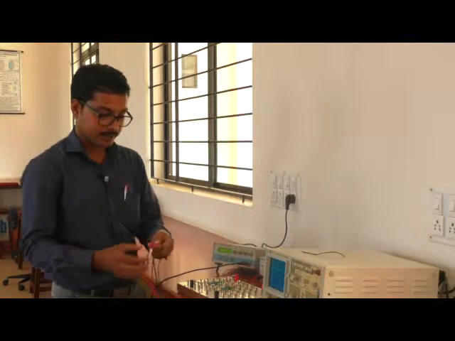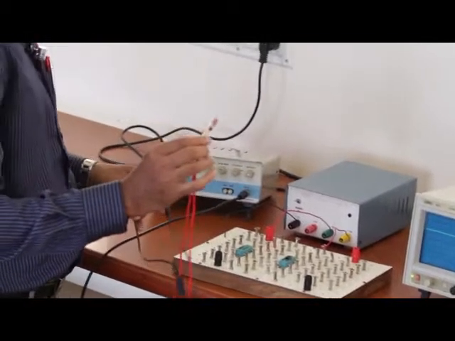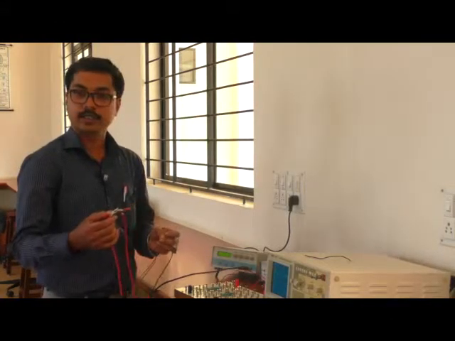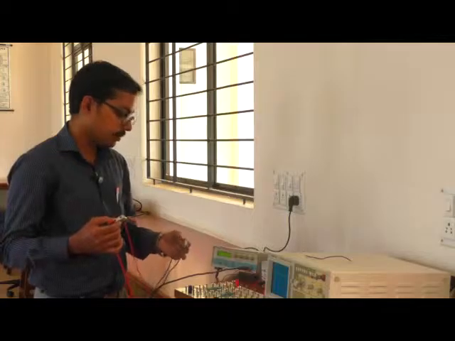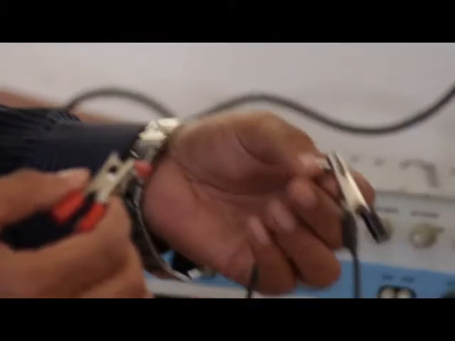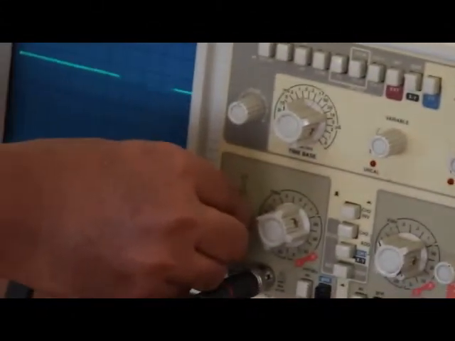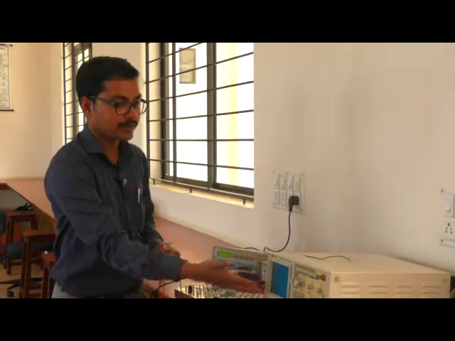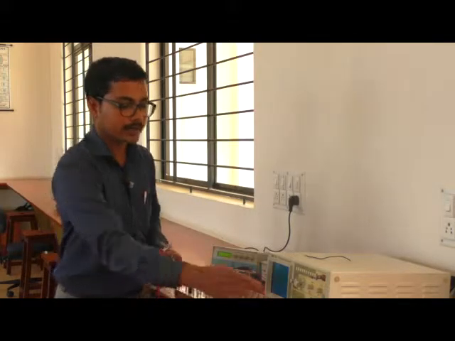The connection is made like this. The positive ends of both the probes from the signal generator to the CRO are connected together, and the negative, that is the black wire, are connected together. It is called a ground pin also, or negative. So once you connect it, make arrangements in the CRO screen. I made some adjustments to avoid that.